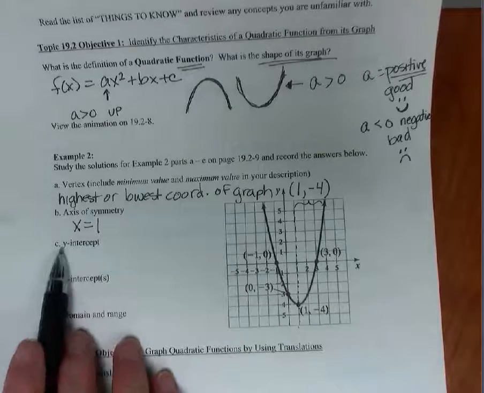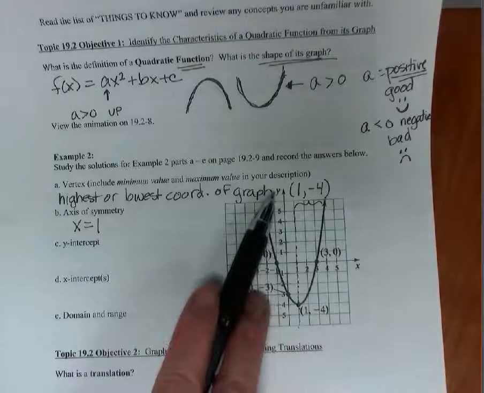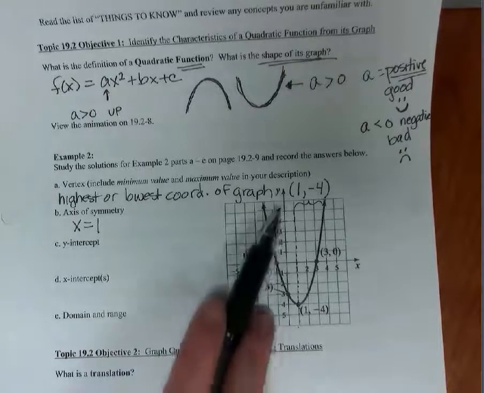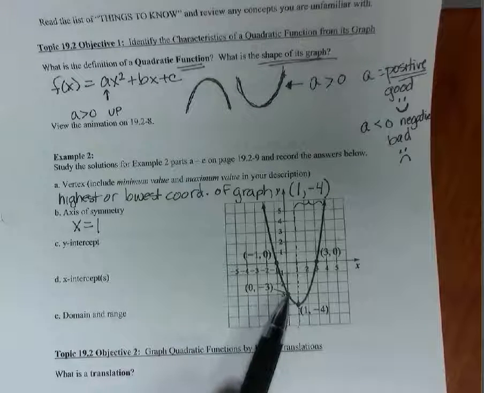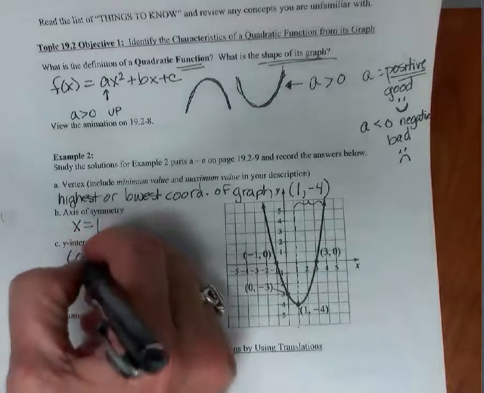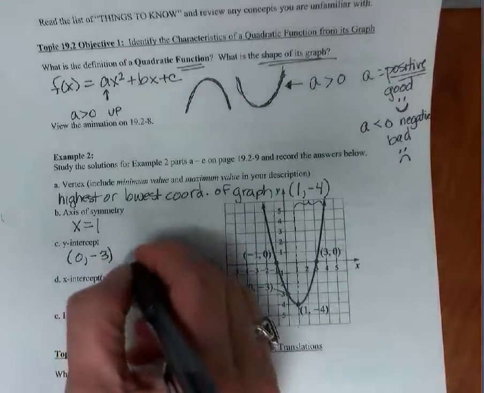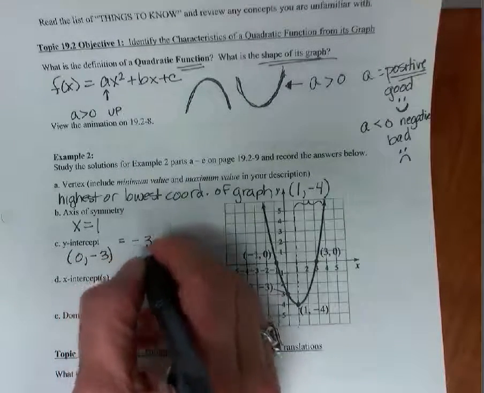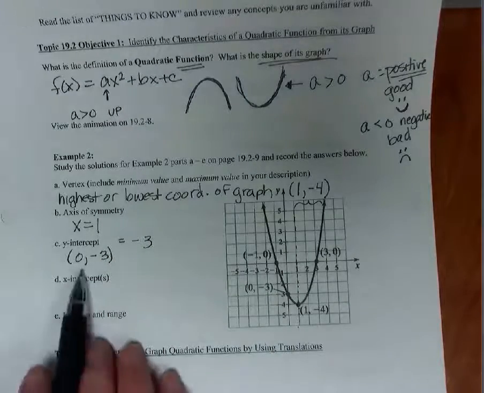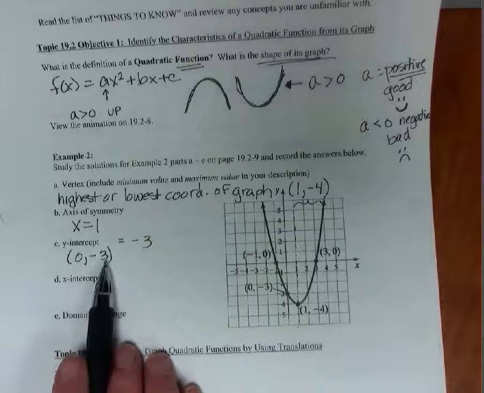The y-intercept is the place where the graph crosses the y-axis. So if this is our y-axis, the spot where the graph crosses is right here at point 0, -3. So the y-intercept is -3. If you're asked to put it as an ordered pair, it would be a coordinate point 0, -3.